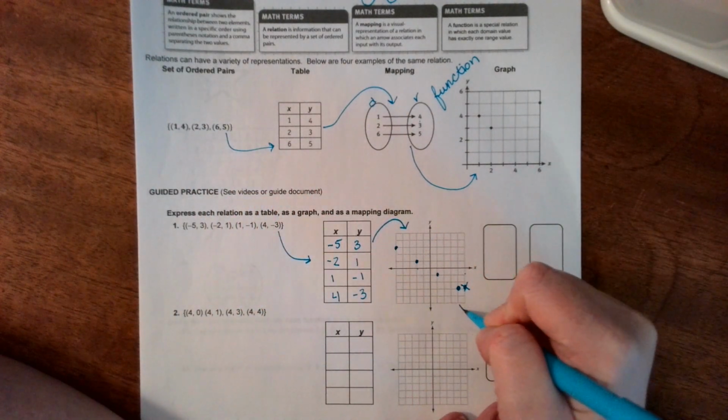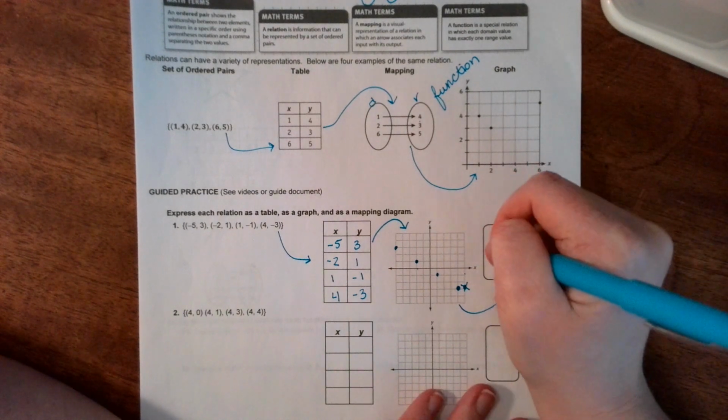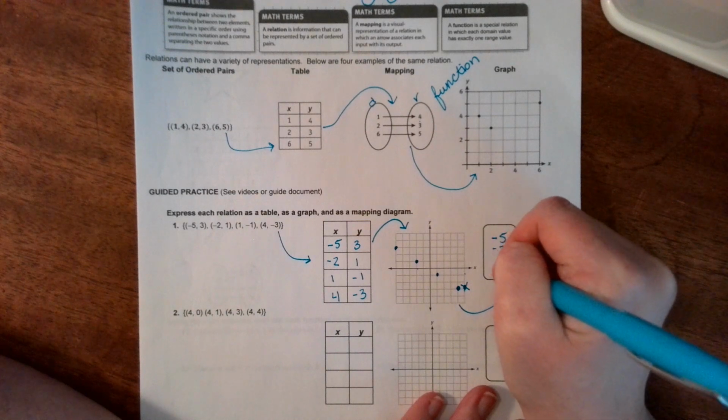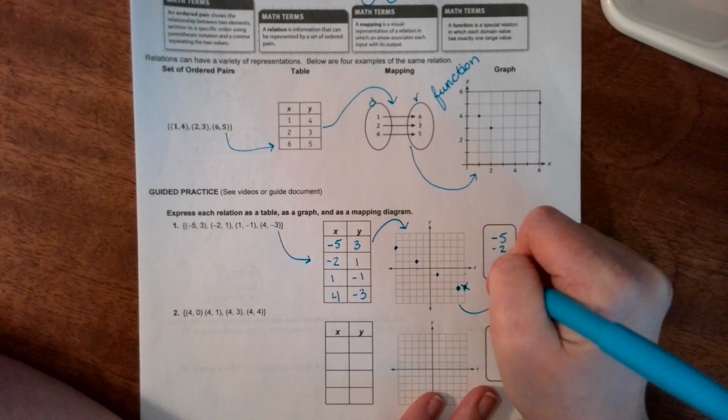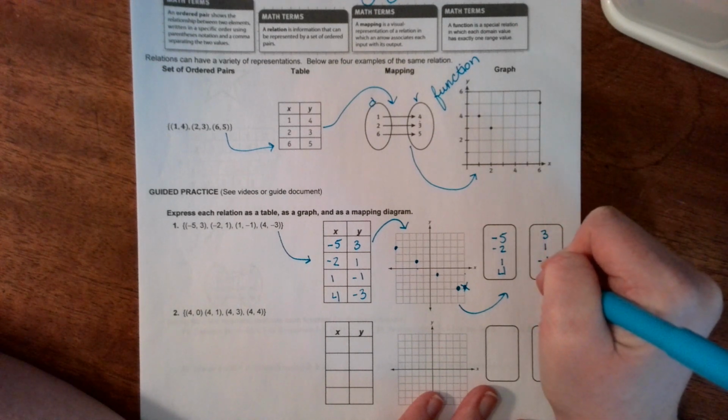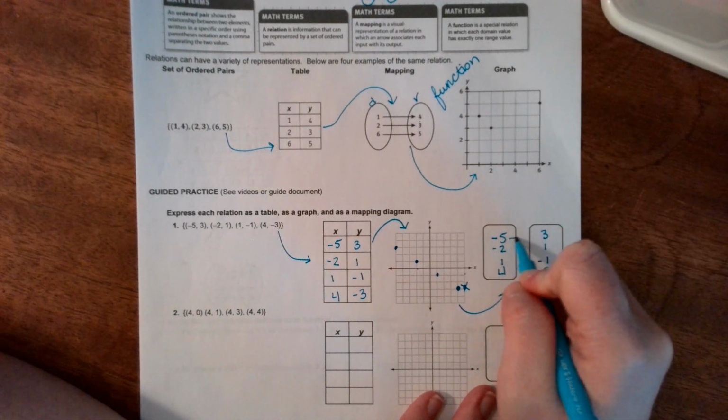Okay, and then we're going to map it. And when we map it, we just recopy our x values, recopy our y values, and then we start matching them over.